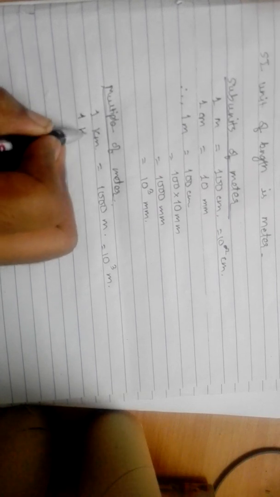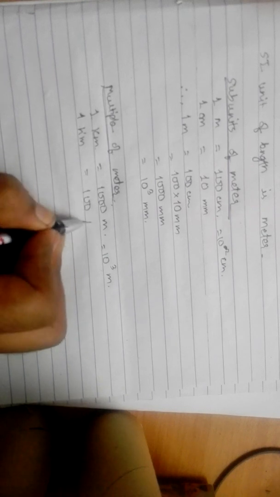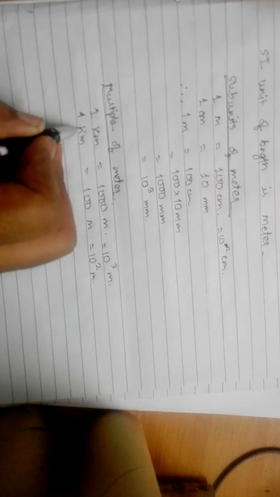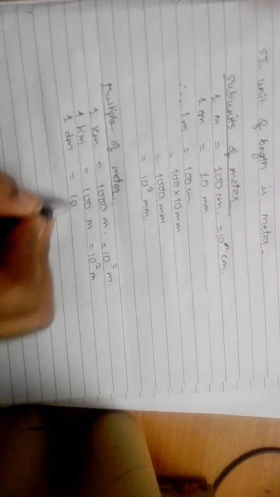Or 1 hectometer. 1 hectometer is equal to 100 meter. Hecto means 100 in multiple. Okay, centi means 100 in division, whereas hecto means 100 in multiple. And 1 decameter is equal to 10 meter.